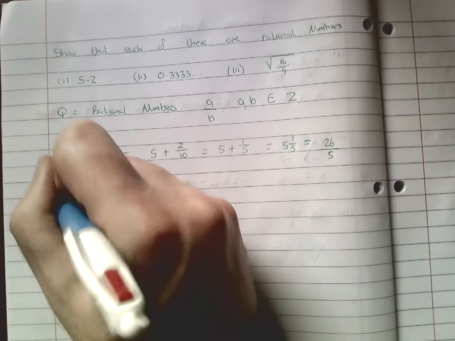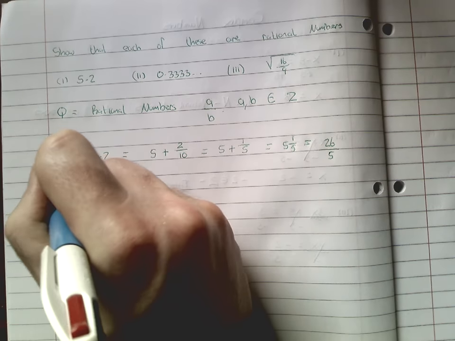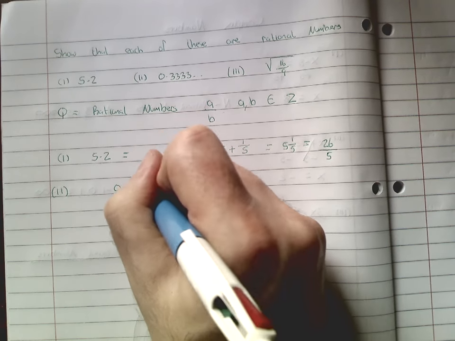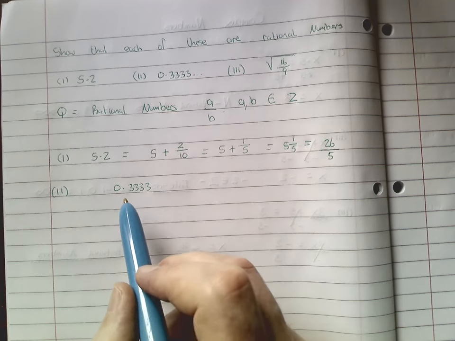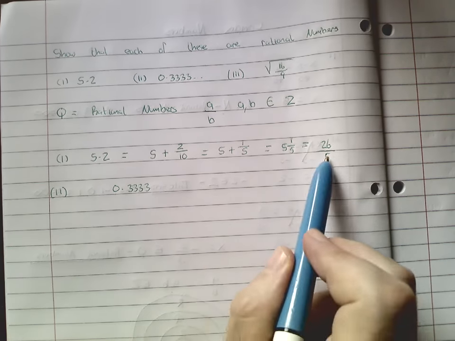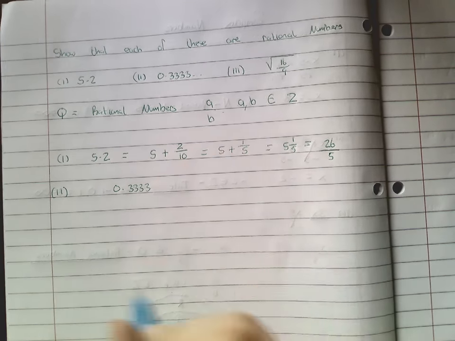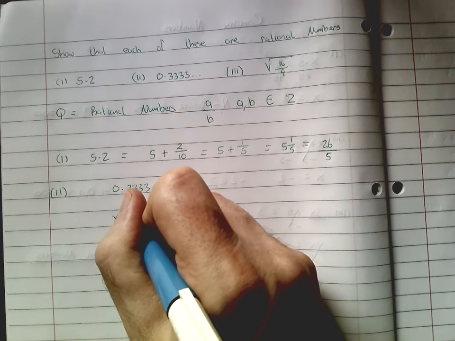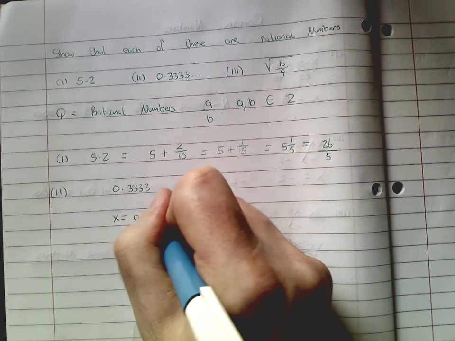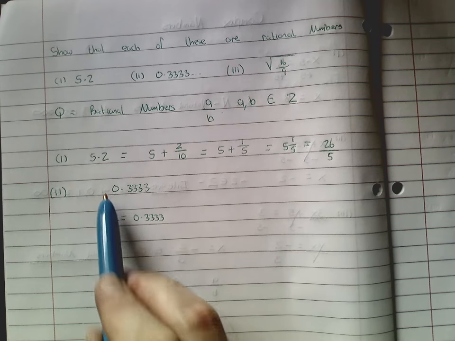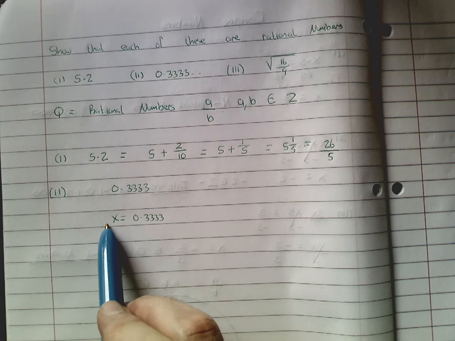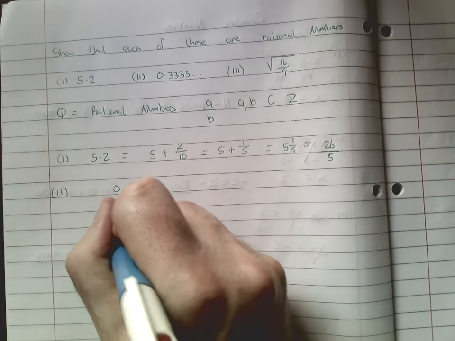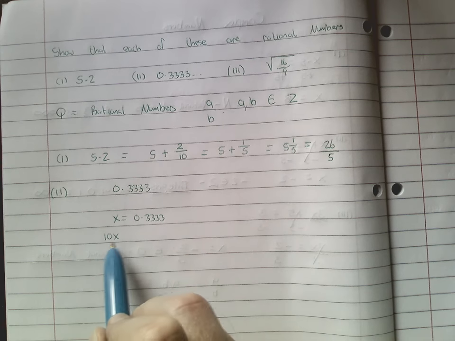If we take the second number, 0.3333, what we want to look at is, can we turn this into some kind of fraction? Let's have a look and see what we could do. We can say that x is equal to 0.3333. We just let this be equal to x. Then we can multiply both sides by 10, so this becomes 10x.